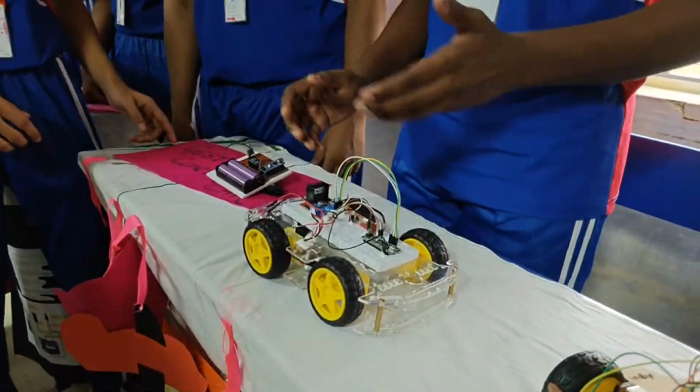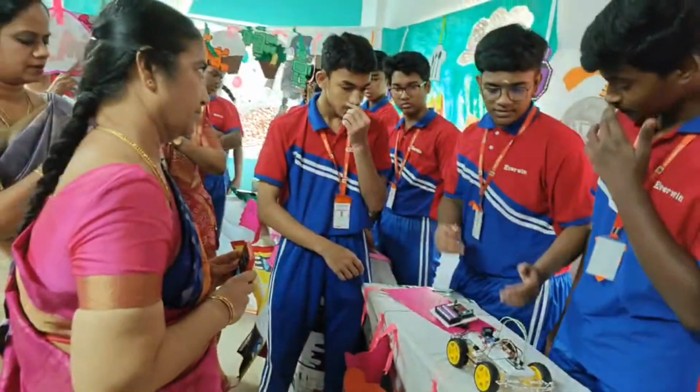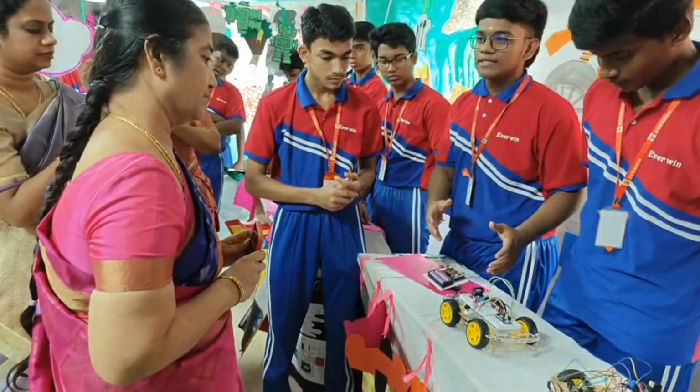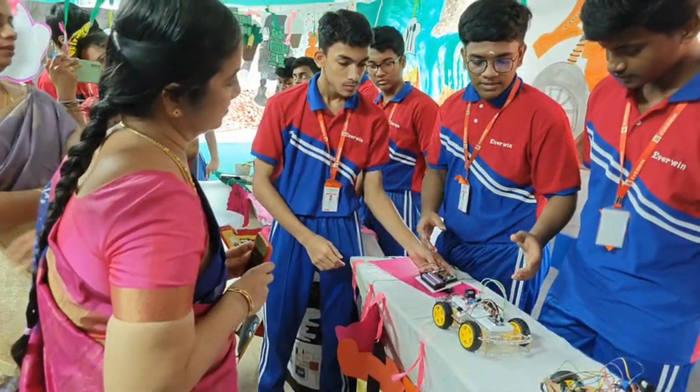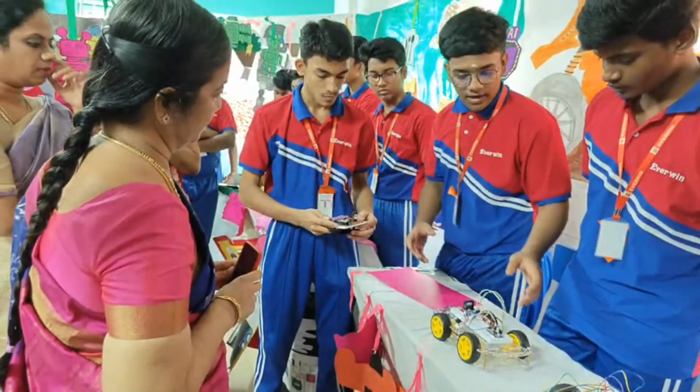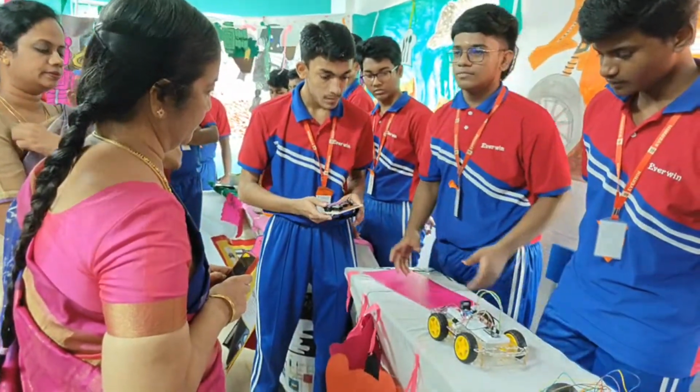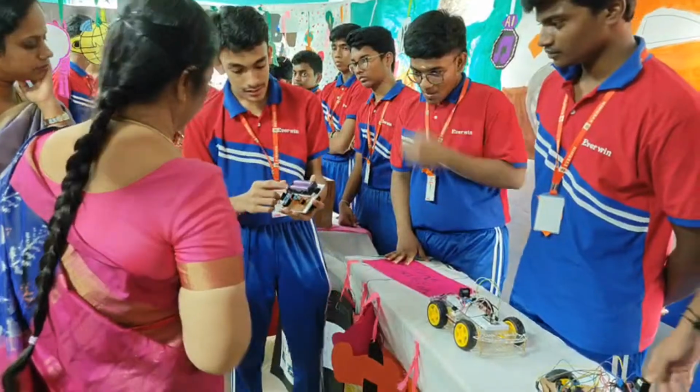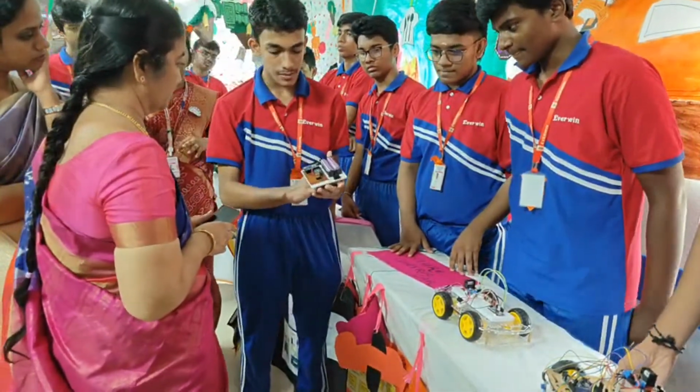The advantages of this robot are that it enhances driver skills and no manual skills are needed. Some challenges that would be faced are accuracy, endurance, and reliability. Thank you. So this is the controller.